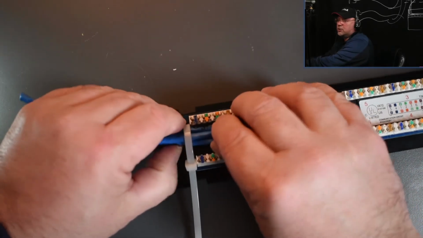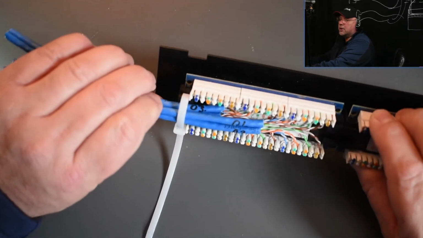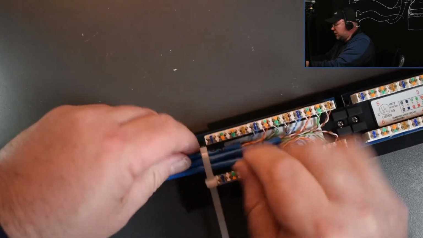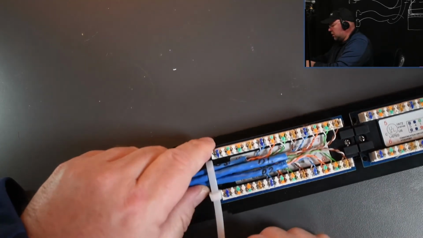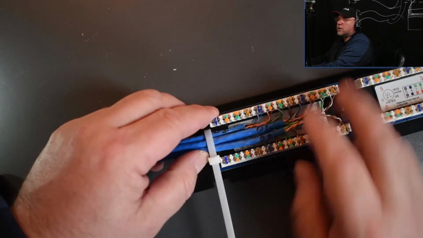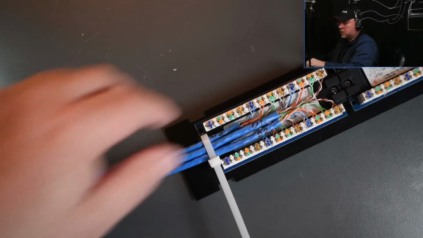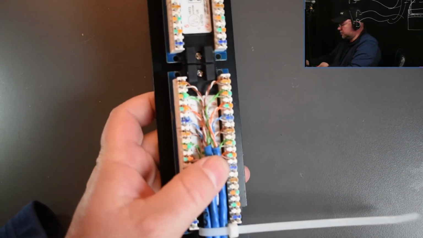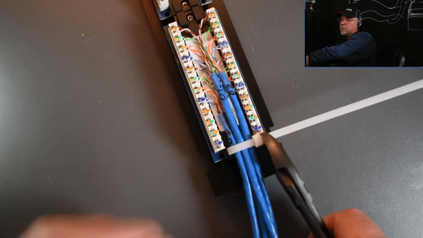So we need to see one straight, beautiful alignment here of the wires. And then gently we're going to gently squeeze that. Okay. Now if you have more of those, they're going to line themselves up. So now here, one last thing, always trim the zip tie.